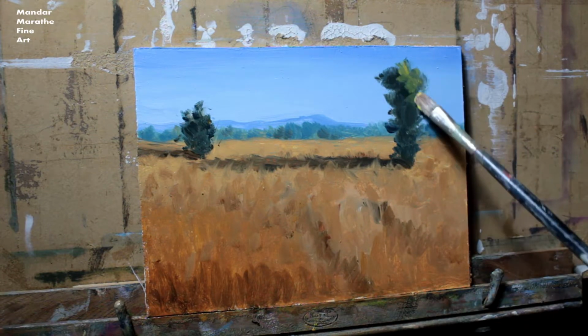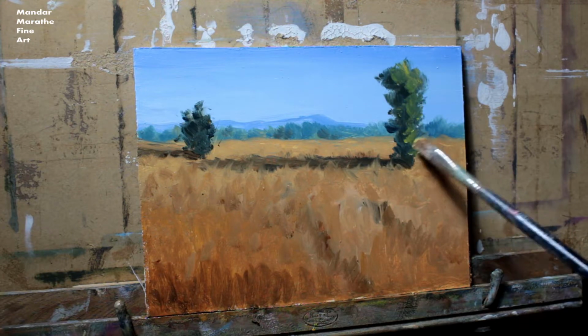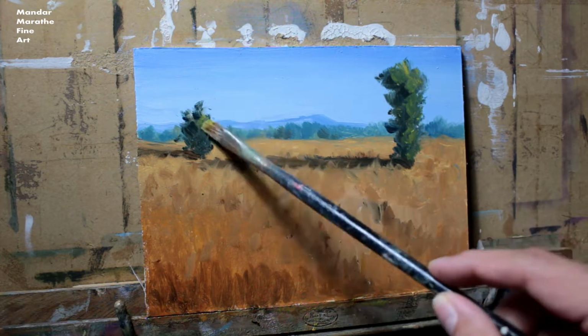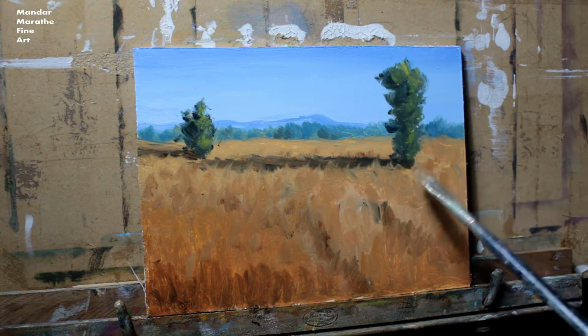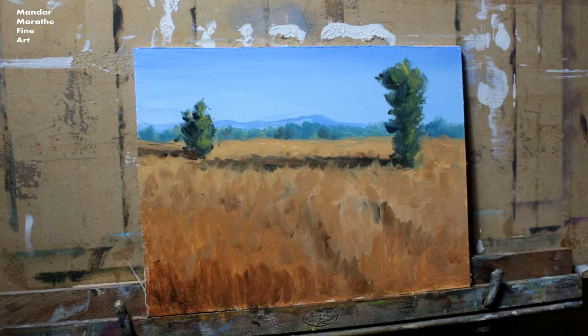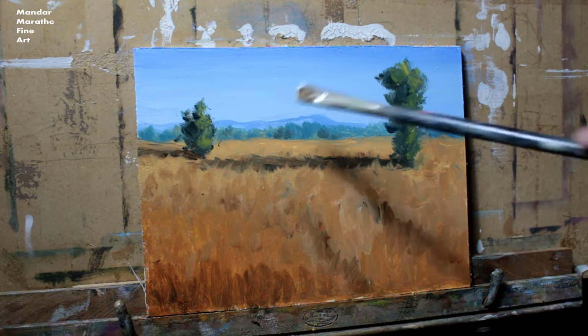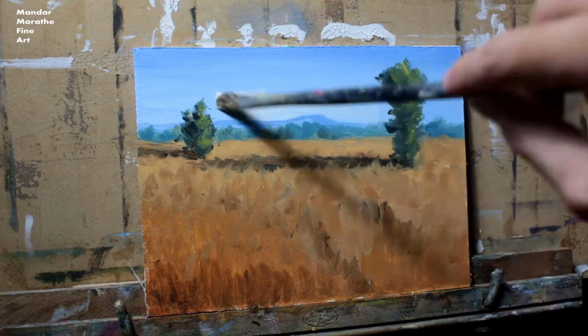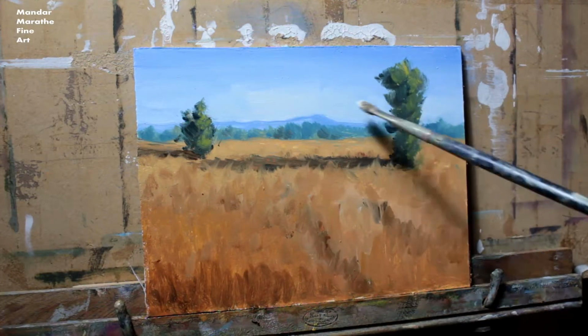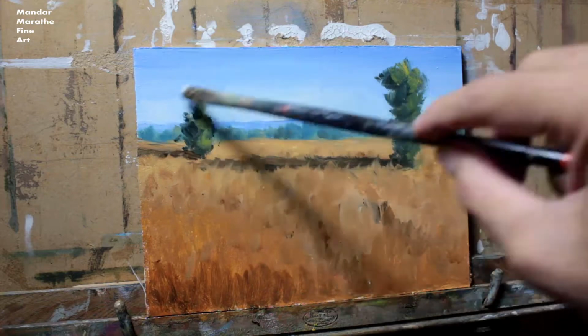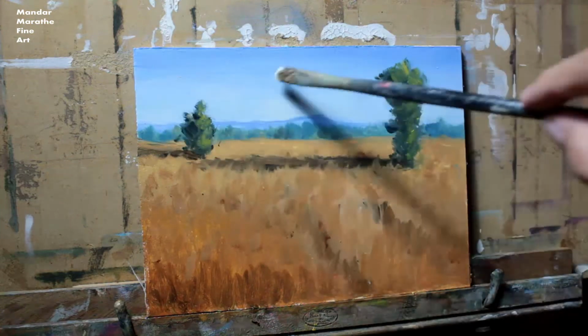Now come the highlights for the trees. Because the sun is shining from the right hand side, the right hand side of the trees is being lit, and I realized that the sky needs to be lighter, so I'm adding a little more white on the horizon especially. And I also want to indicate some clouds.